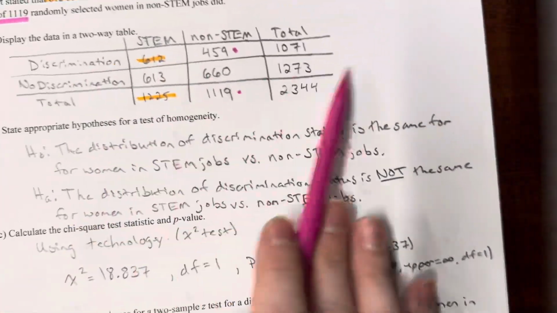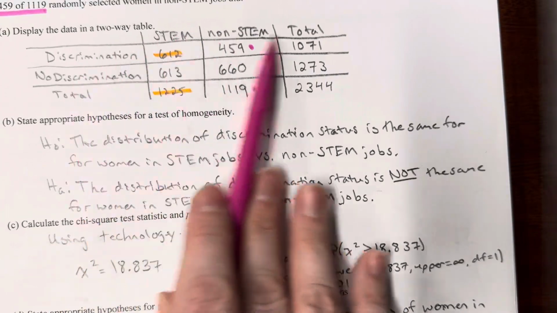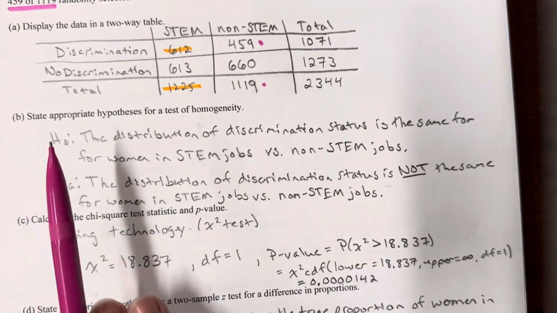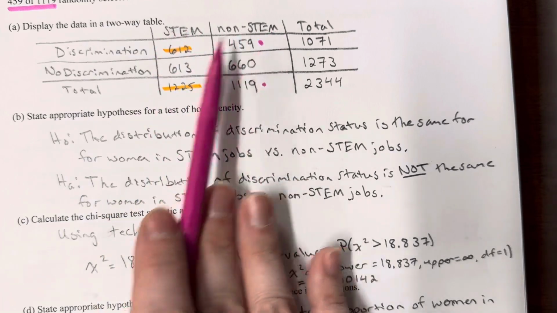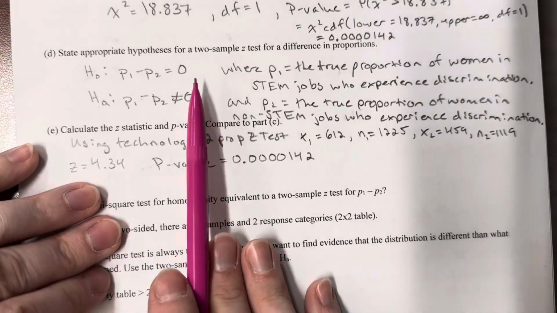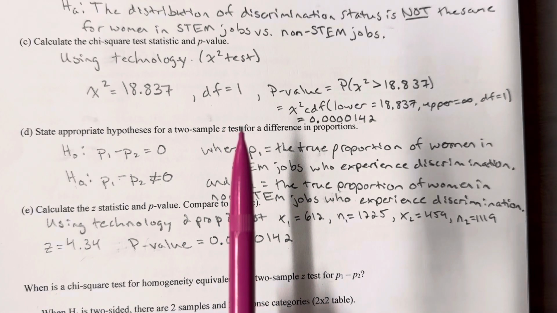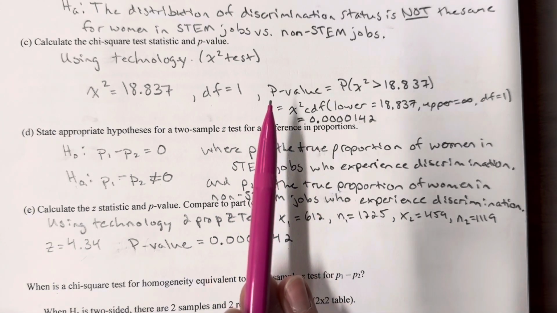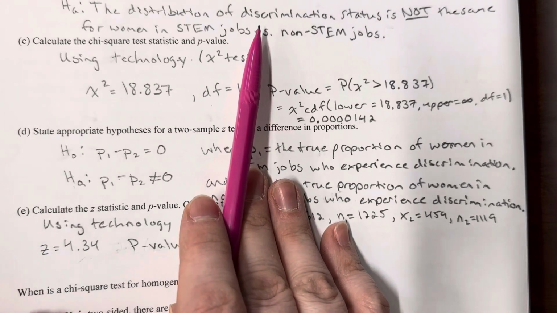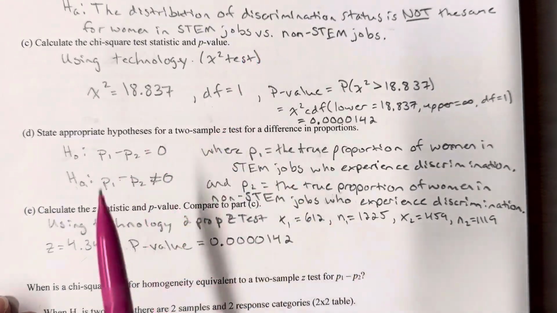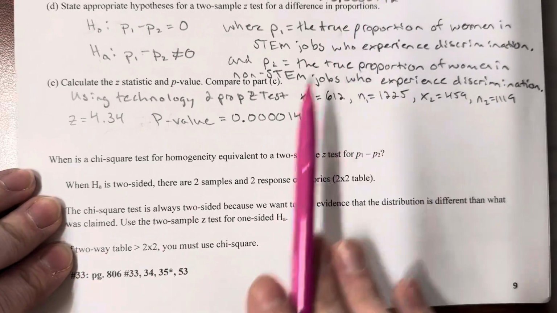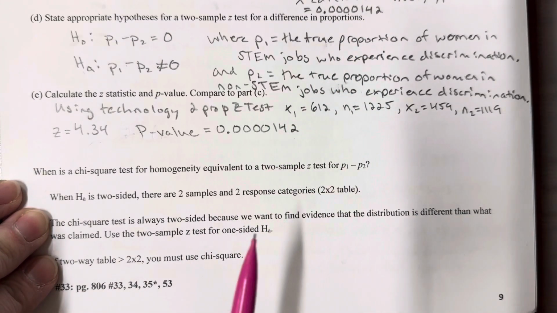Now, if this table were more than a 2x2, if it were like 2x3 or 2x4 or even 3x2, then you could not use the two-sample z-test. The chi-square test for homogeneity is a little bit more versatile because you're allowed to look at more than 2 populations or treatment groups, and you can have categorical distributions that are more than just yes and no. All right? But you could do either test in this situation.